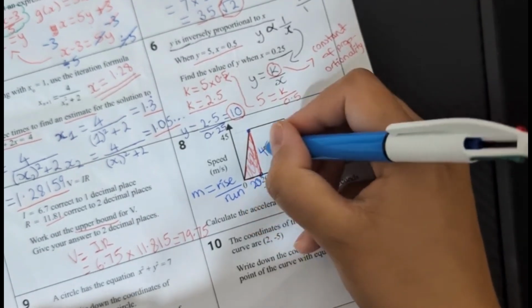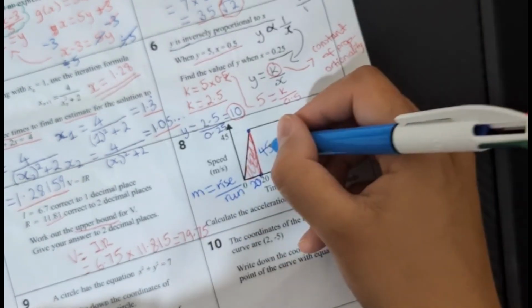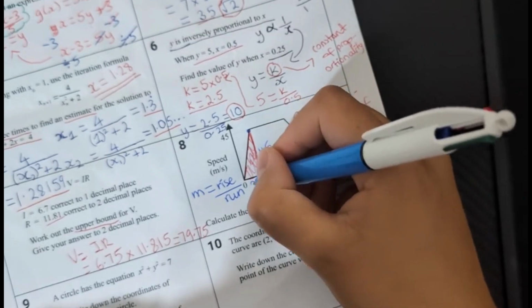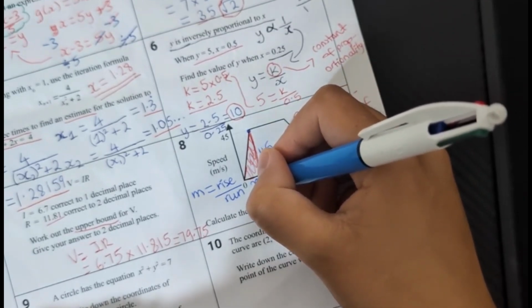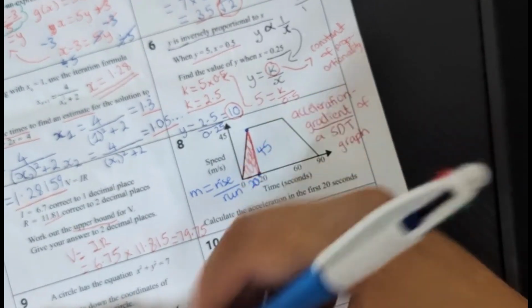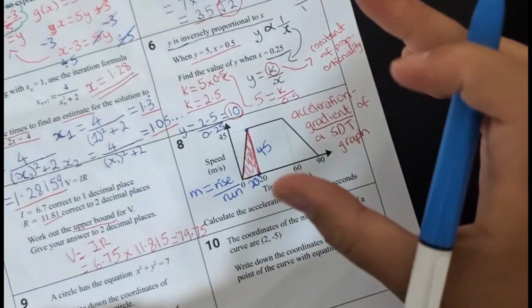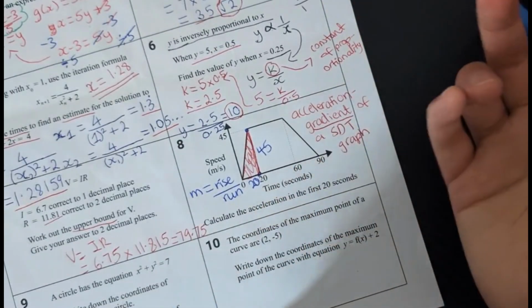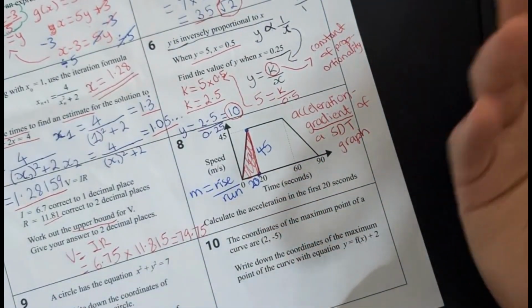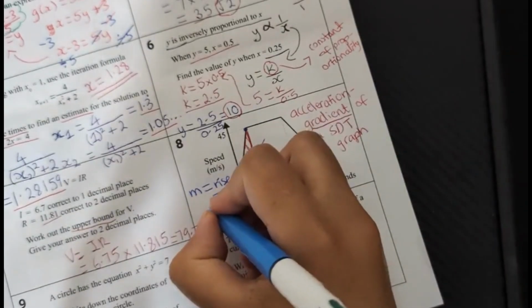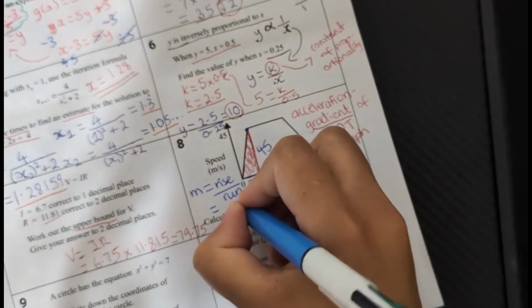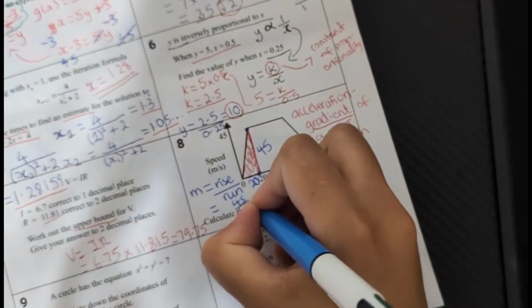Now it's a case of dividing your rise over your run, so that's 45 divided by 20. It is always rise over run. If you do it the other way around, your answer will be different and it just won't be accurate. So rise over run means it's got to be 45 divided by 20.